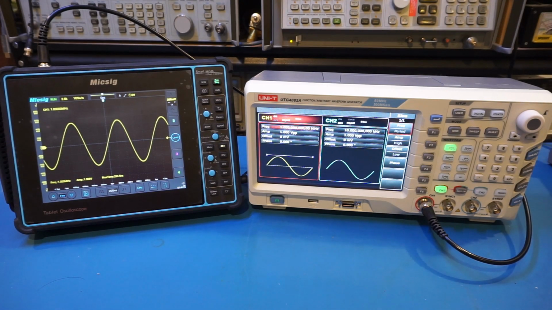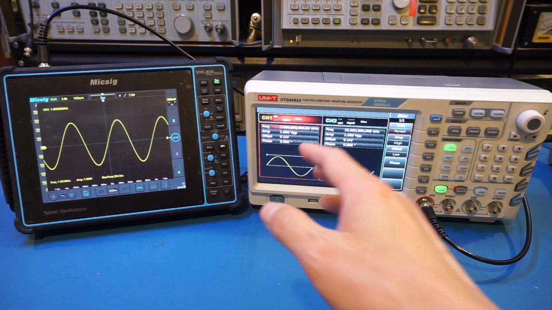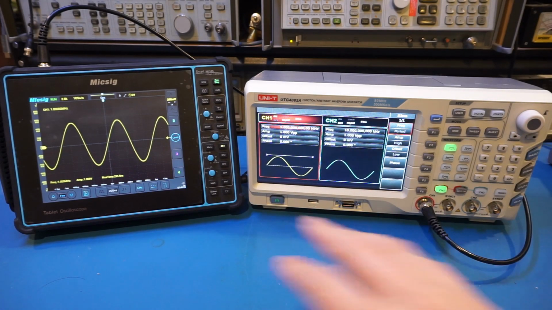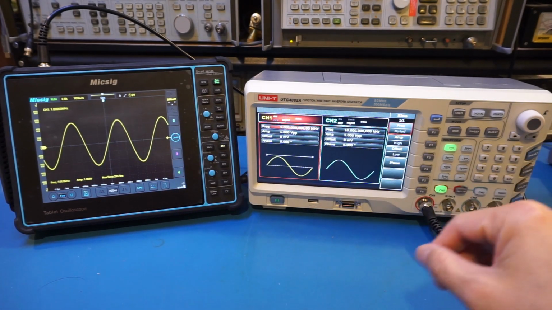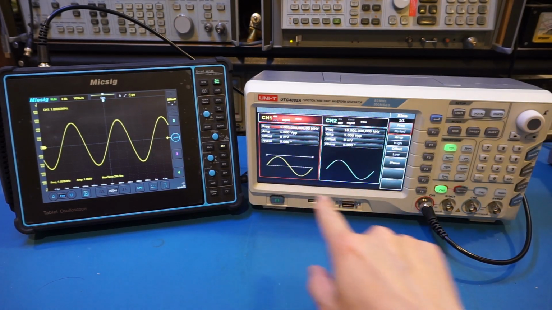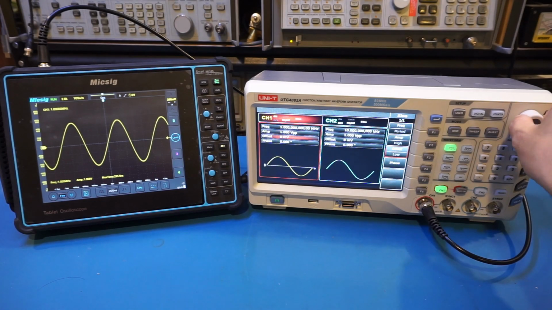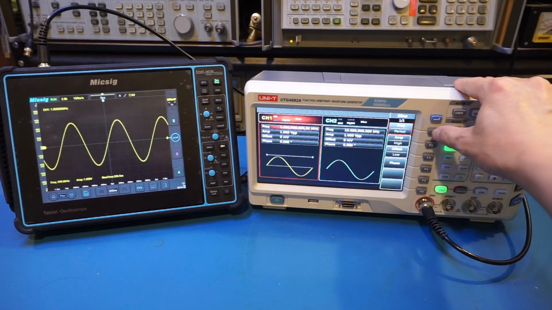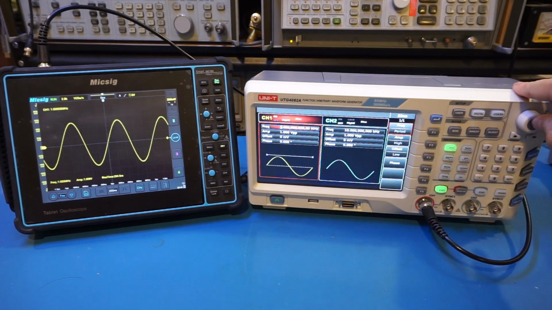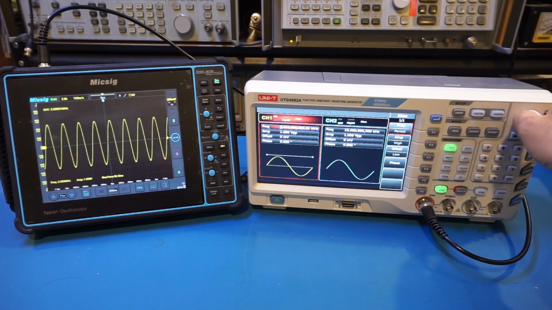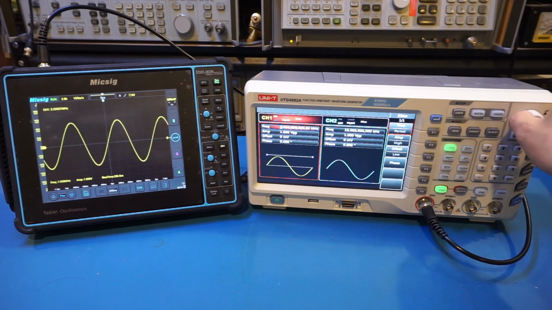Anyway, let's get down to business. Right now we're outputting a 1 MHz sinusoid from the signal generator, and you can see that waveform captured on the Micsig. Of course, the operation, as I mentioned, is very easy. All you do is come into your waveform and you can use the knob here to change different aspects of the parameters. Let's just say we want to change the frequency here. Then you press enter and you can use the knob to change the frequency. You can see that it is reflected on the oscilloscope, or you can use a keypad here.